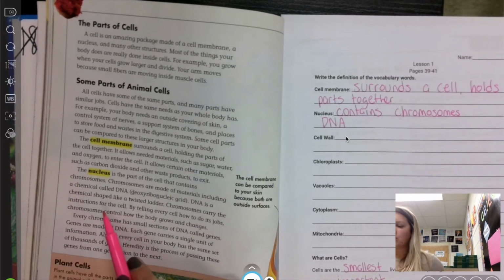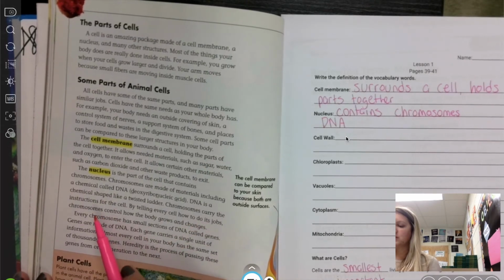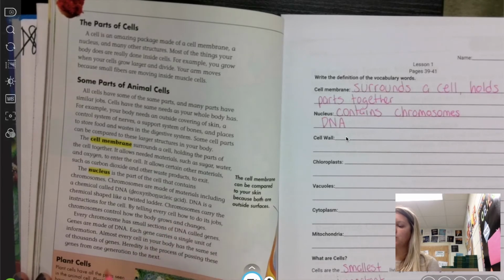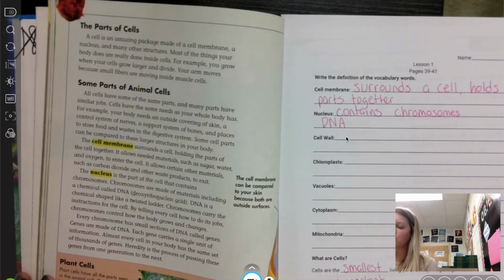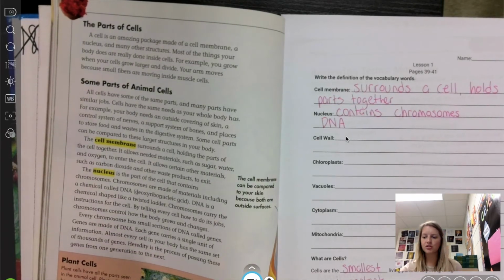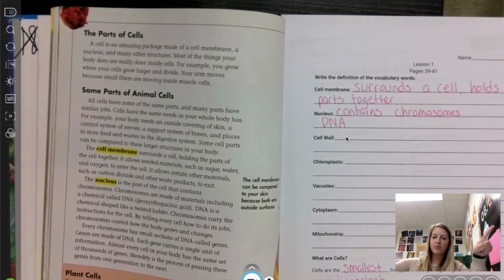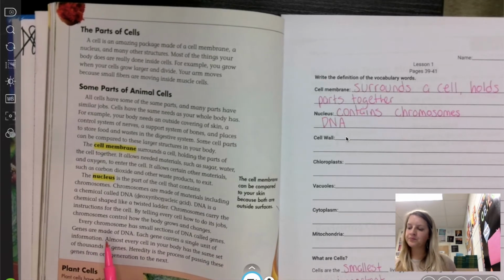DNA is a chemical shaped like a twisted ladder. Chromosomes carry the instructions for the cell. By telling every cell how to do its job, chromosomes control how the body grows and changes. So the big job of the chromosome or the nucleus is to be the boss. It's telling what everybody else should be doing so that your body can function at its best.